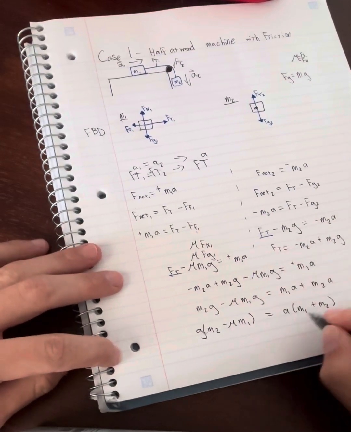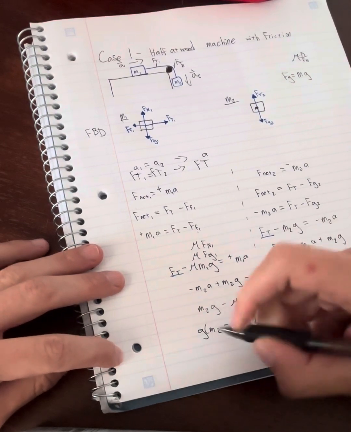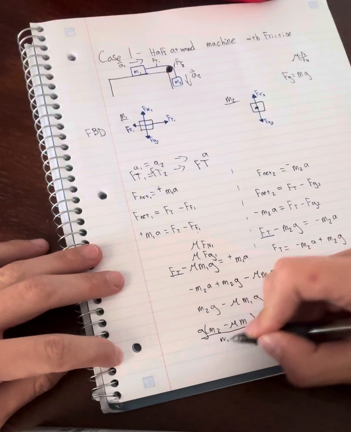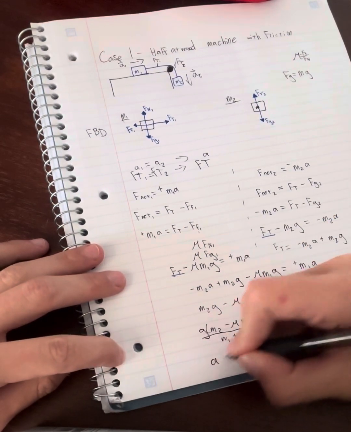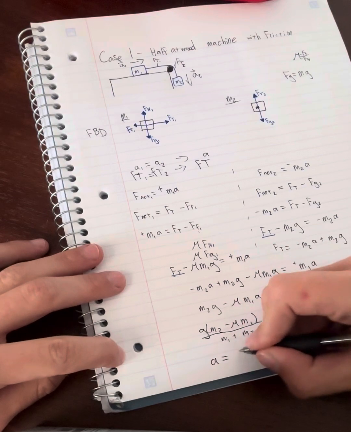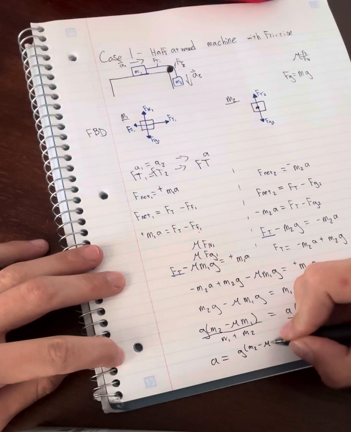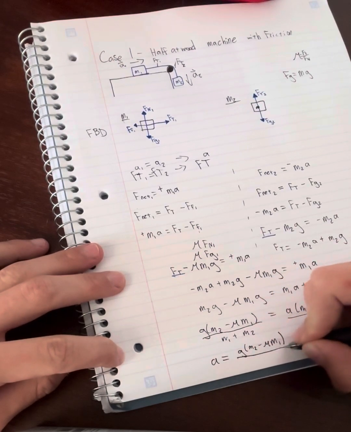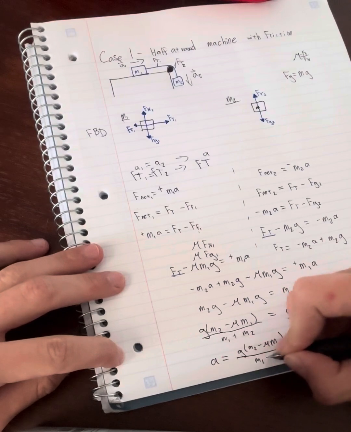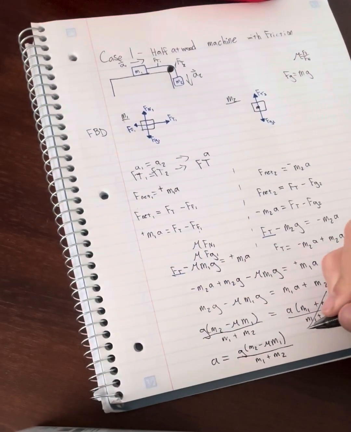And so we just have to divide both sides by M1 plus M2. Cancel that out. That leaves us with A on this side: A equals gravity times M2 minus coefficient of friction times M1, all over M1 plus M2.